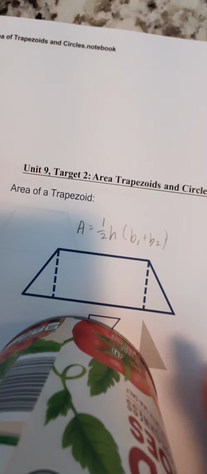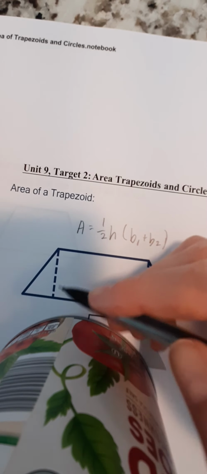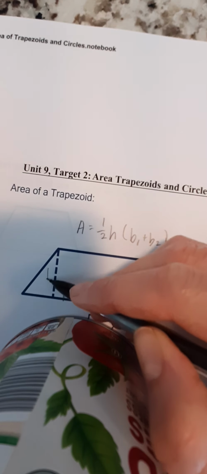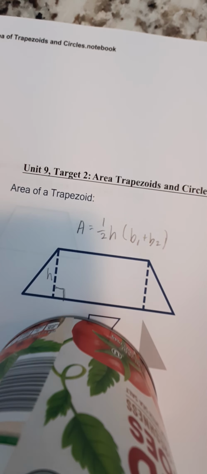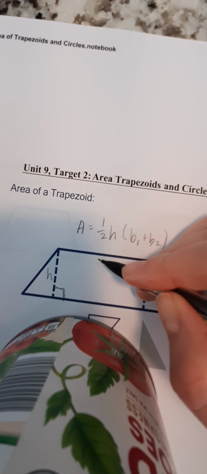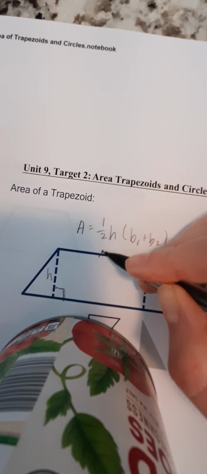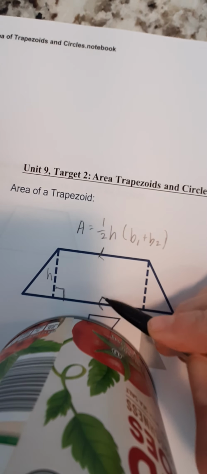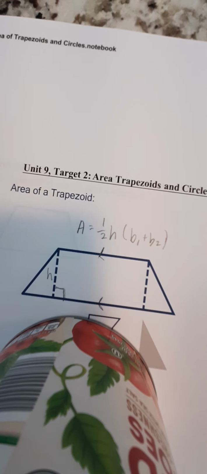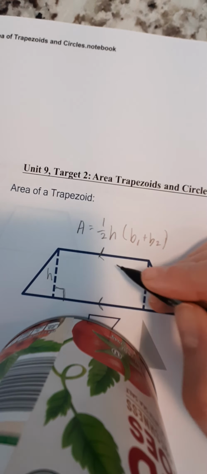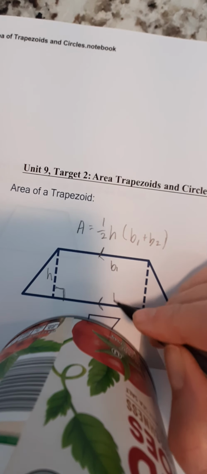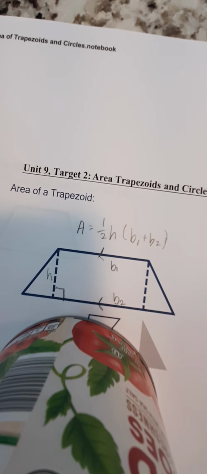Okay, so in this diagram that I have here, again, just like a triangle and a parallelogram, the height has to be perpendicular to the base. Remember, that means it forms a right angle. So the bases are the 2 sides that are parallel to each other. So in this diagram, I'm going to use these arrows. Remember, those show parallel lines or segments. So I'm going to label this top one base 1, or B sub 1, and the bottom one is base 2, or B sub 2.